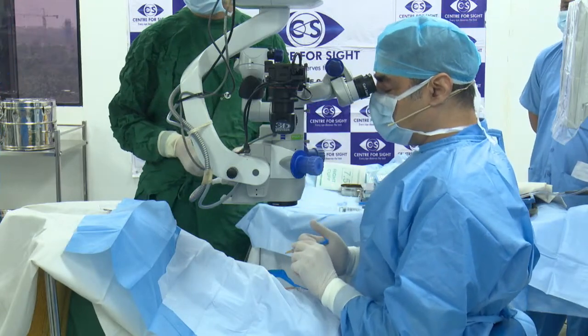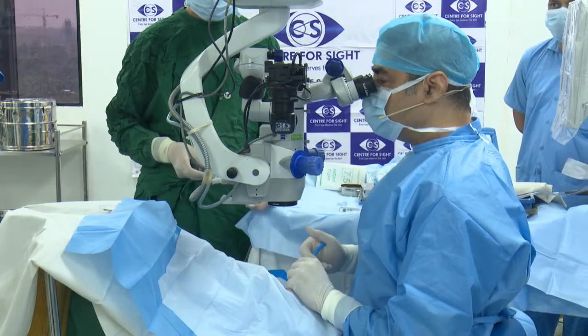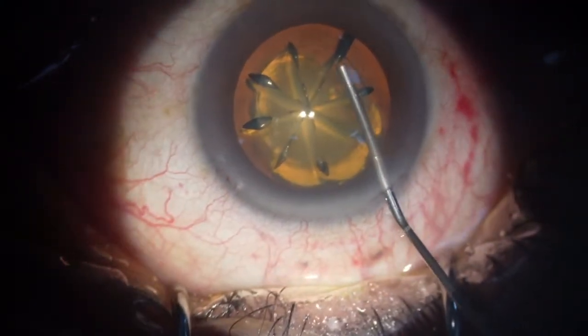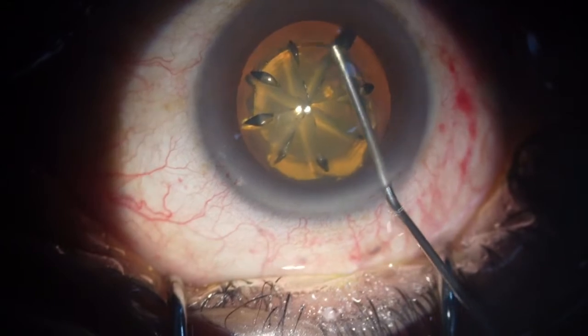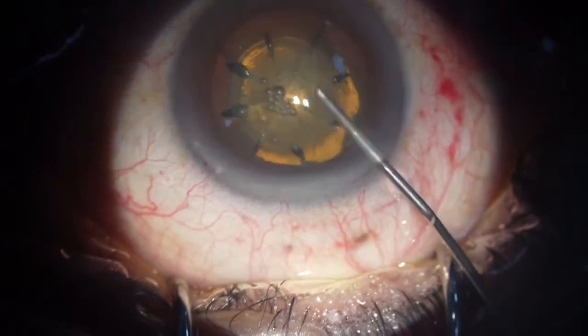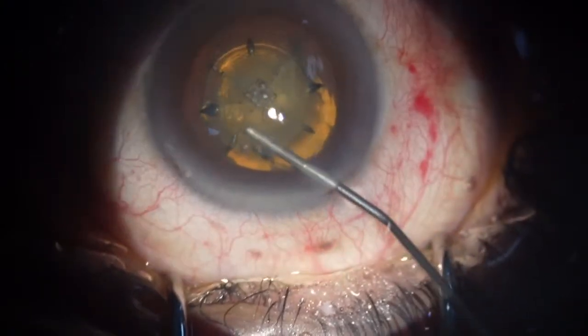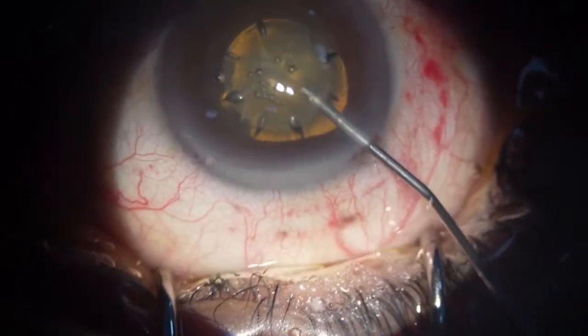Devendra ji, there will be a little burning, I am putting a little medicine. So I will go and do a little bit of hydro here, very gently press it down, and I have a free floating capsule so I don't need to do anything about it.